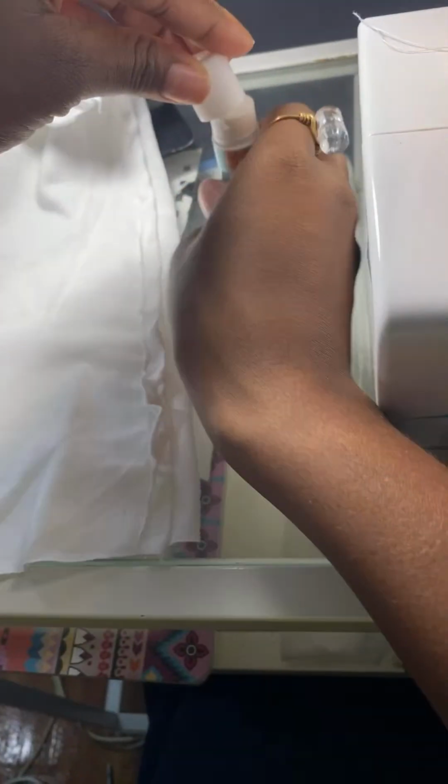So now what I'm gonna do is fold this over once more. Let me open up the top. So I'm gonna fold it over like this. And then I'm gonna do a top stitch.